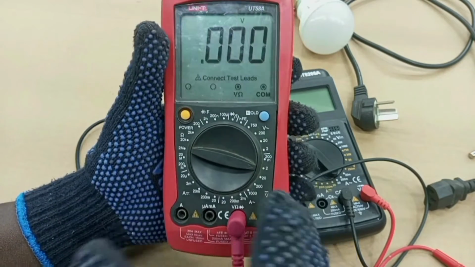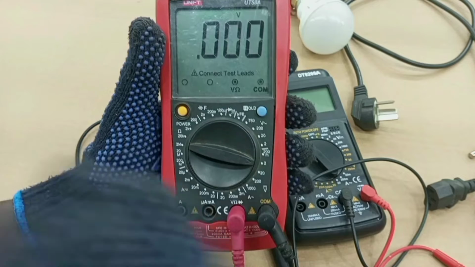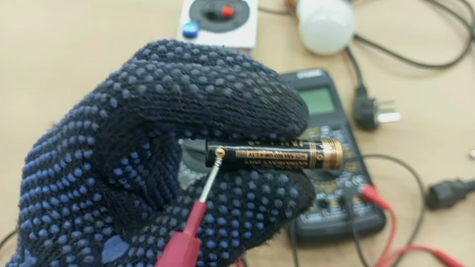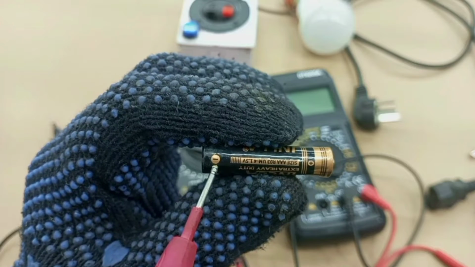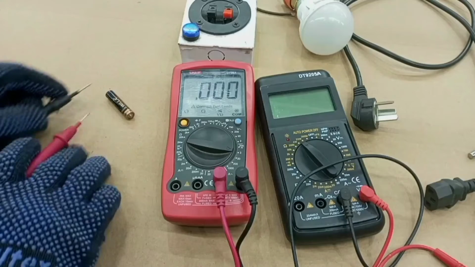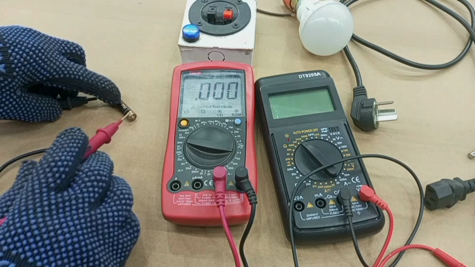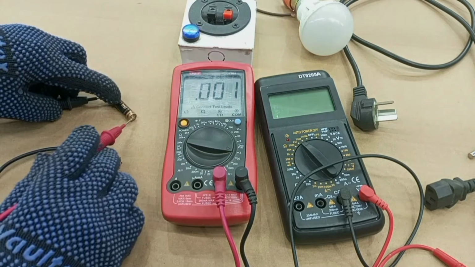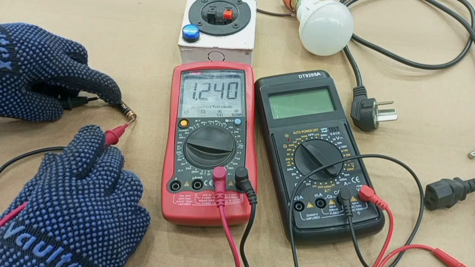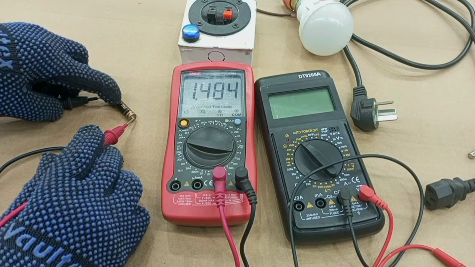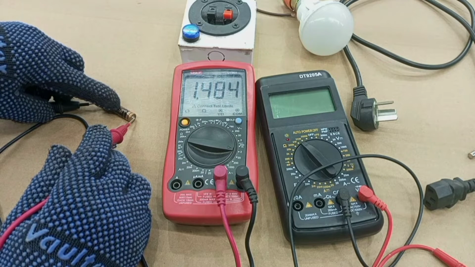So with this, we are set to measure the voltage of this battery. You can see here that this is the negative of the battery, and then this is the positive. And so we use the black to touch the negative side, and then the red to touch the positive side. And for this battery, we have a reading of 1.484 volts. So it means we have a little drop.